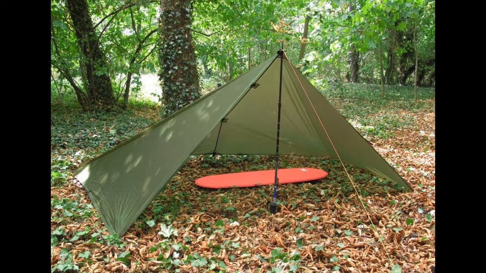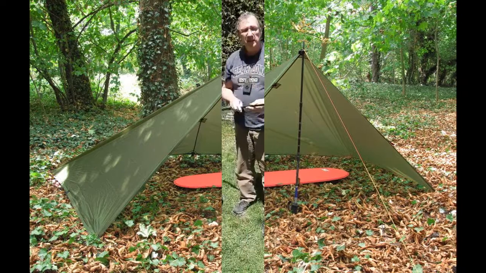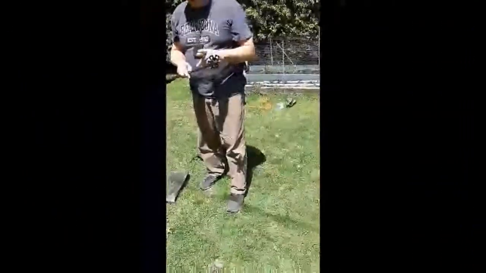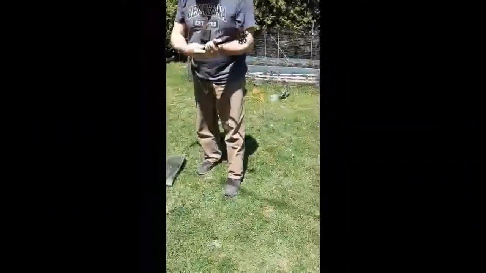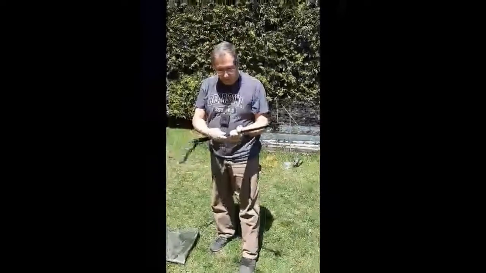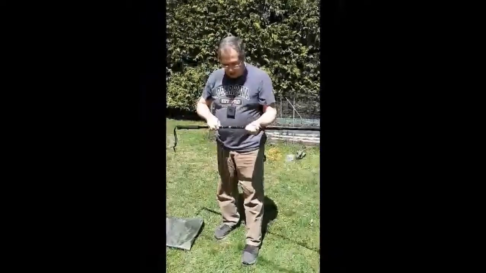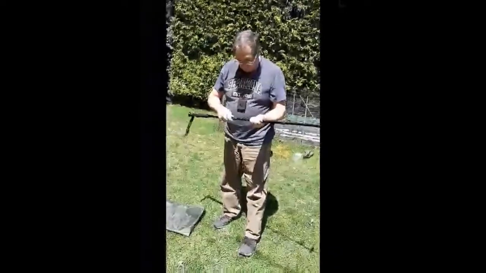The first tarp shelter that we're going to demonstrate is called a cone shelter. This will be done by Scouterland. Okay, so first of all, I will extend my walking stick to full length.